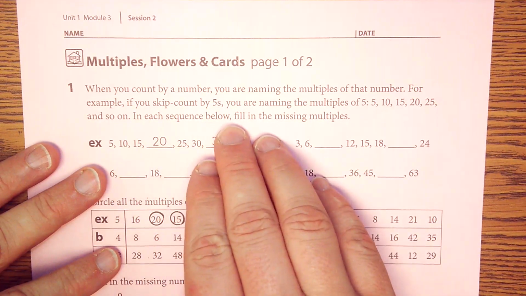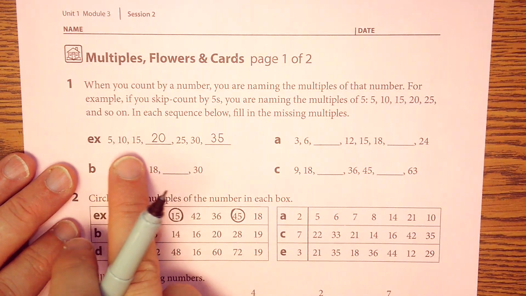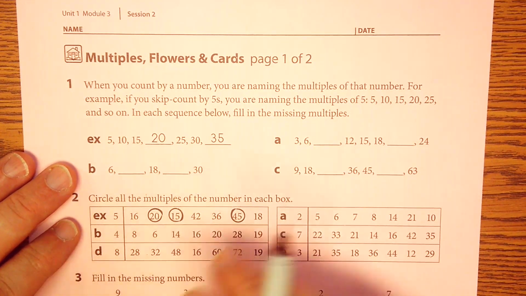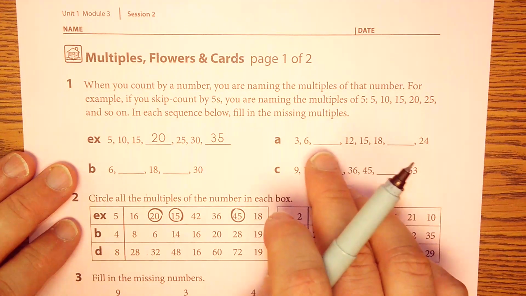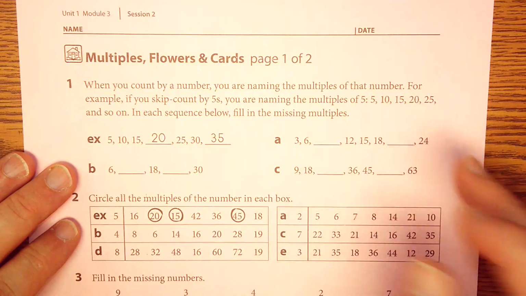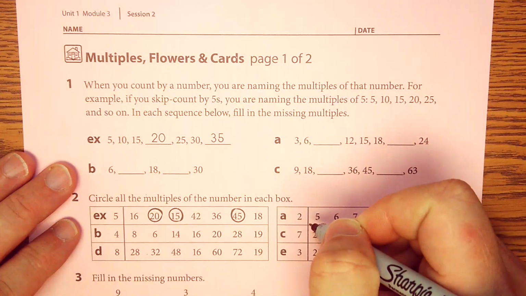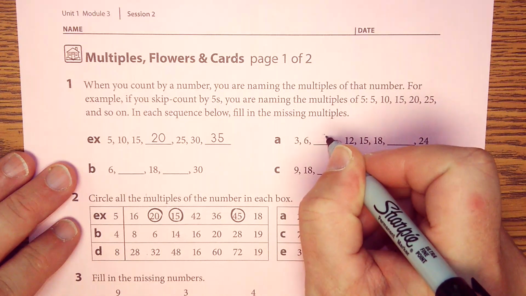So in each sequence below, we're going to fill in the missing multiples. They did the one for us. And we can count by fives and find out that 20 was missing. 35 would have been the next number. Counting by threes, 3, 6, something, 9, 12, or excuse me, I just said the answer. 12, 15, 18, blank, 24. 3 plus 3 is 6. 6 plus another 3 is 9. Hopefully you're filling these in with me because that would be super helpful.